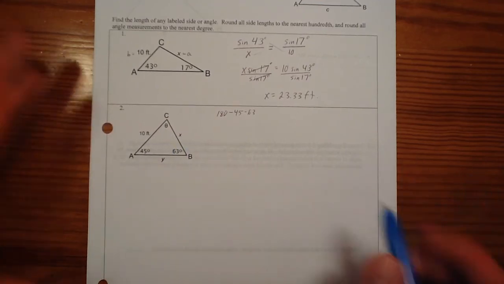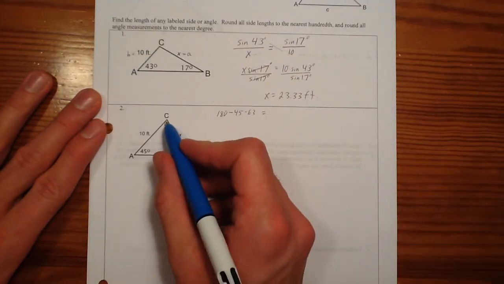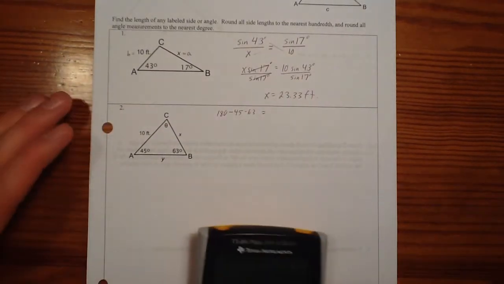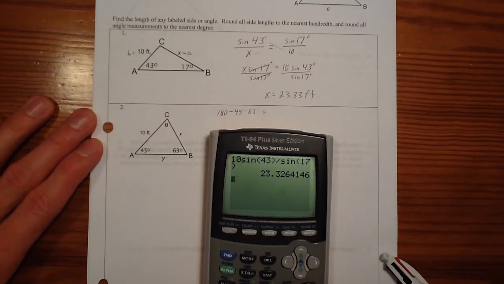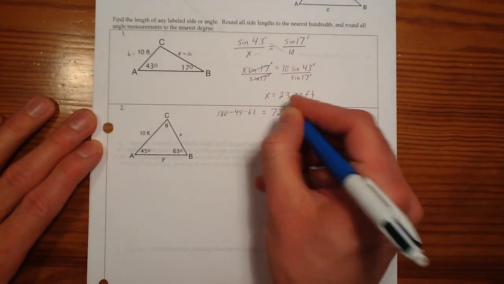I could go ahead and set it up. You know what? I'm going to go ahead and finish this. This is theta, also known as big C, and here we go. We'll type that in the calculator. I was going to do that in my head, but you'd be here all night. 72. Sorry, I just don't have the mental capacity to do that in my head right now.